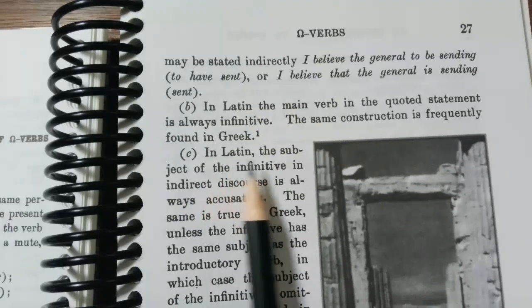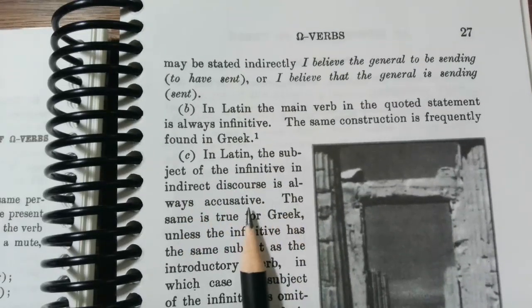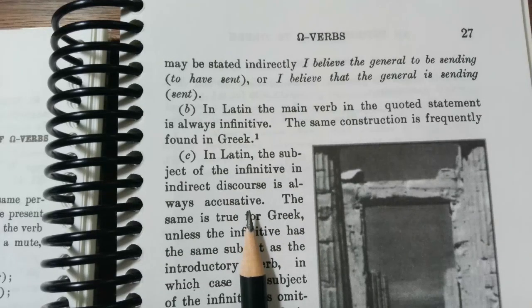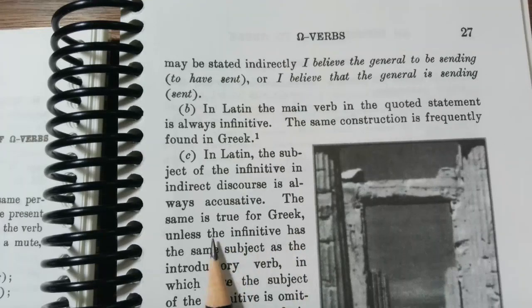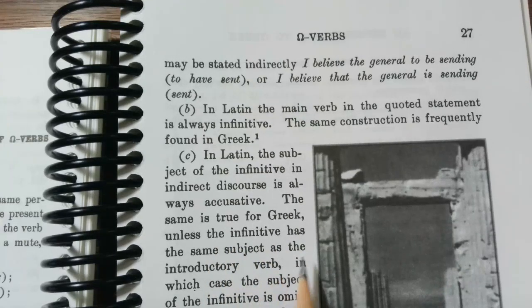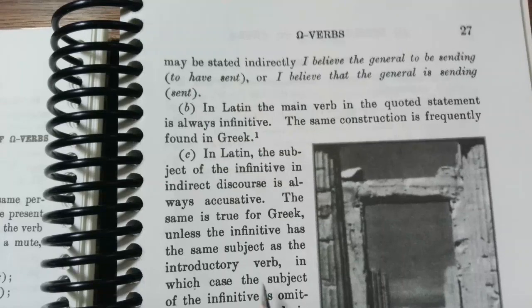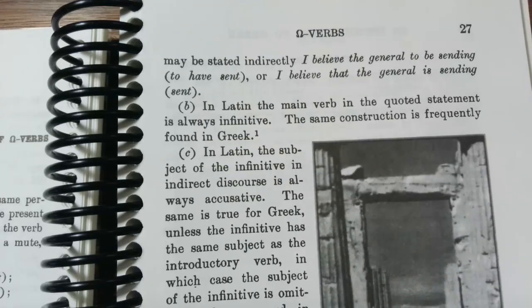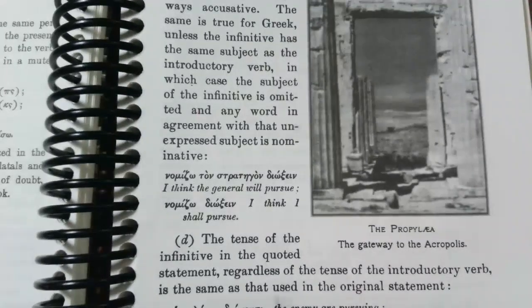Let's just read this. In Latin, the subject of the infinitive in indirect discourse is always accusative. Okay, we talked about that. The same is true for Greek, unless the infinitive has the same subject as the introductory verb. And we'll talk about that in the sample that he gives us here. In which case, the subject of the infinitive is omitted, and any word in agreement with that unexpressed subject is nominative.